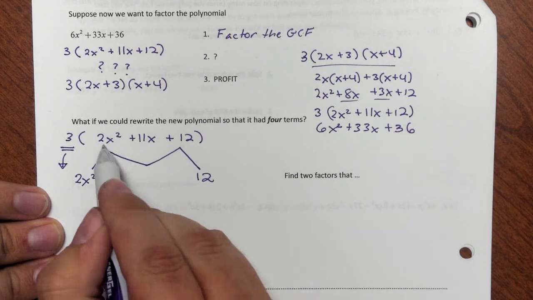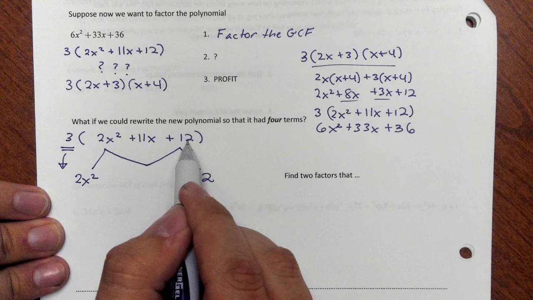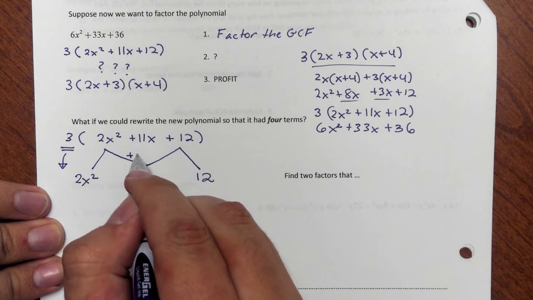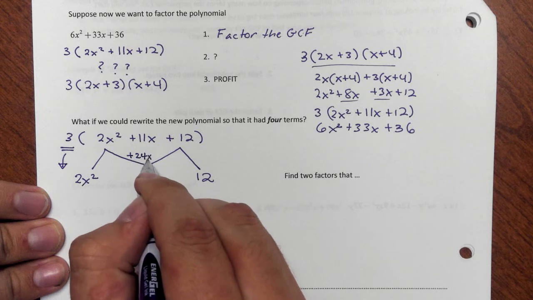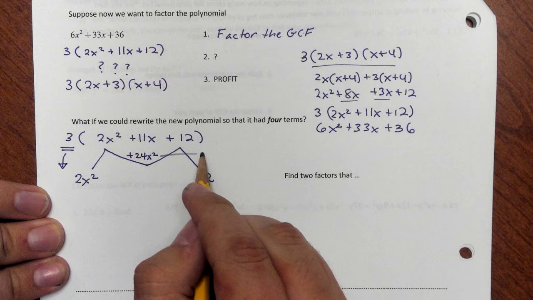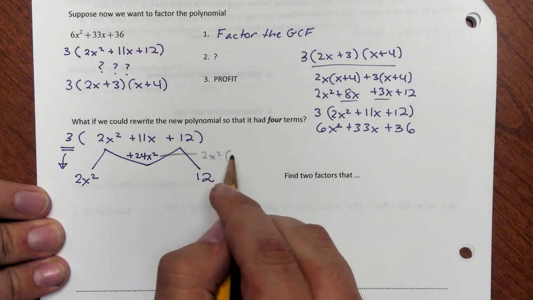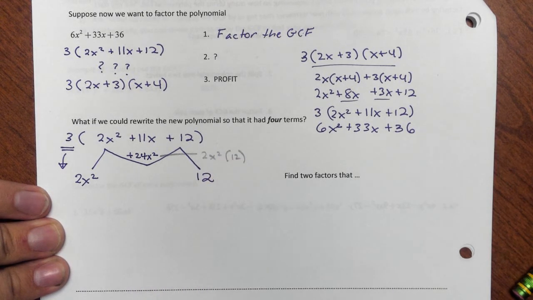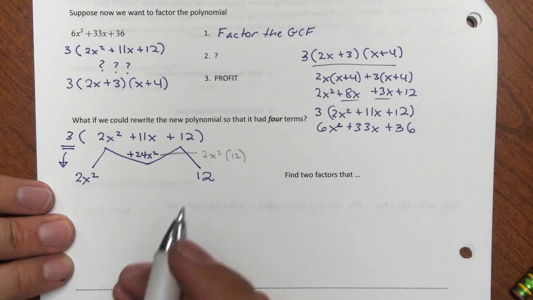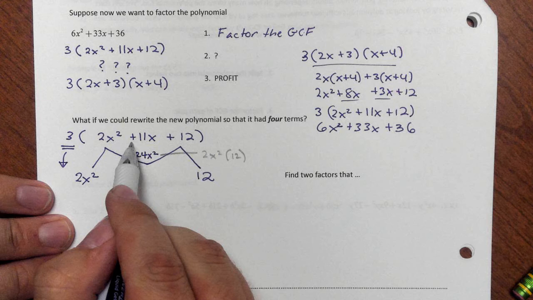In the middle, right in here, 2x squared and positive 12 are going to come together. I'm going to multiply these two and have plus 24x squared. Again, what I did there was I multiplied 2x squared times 12. And I made sure to write down the sign because the sign is important. So the idea is to split up 11x.